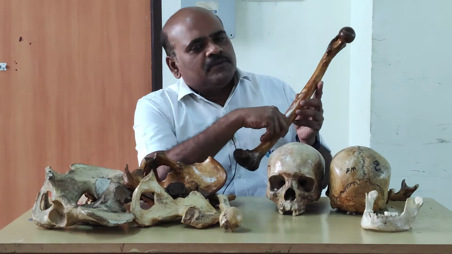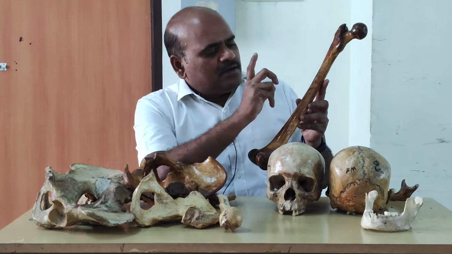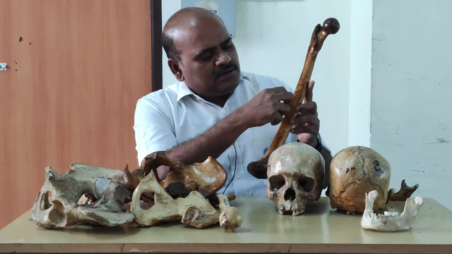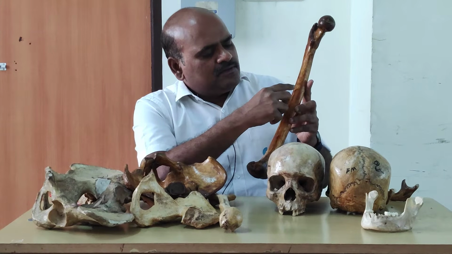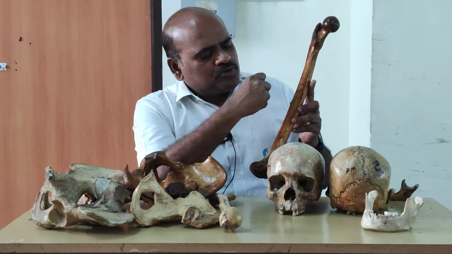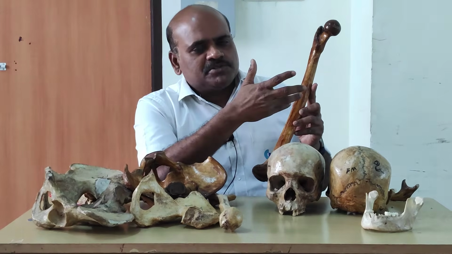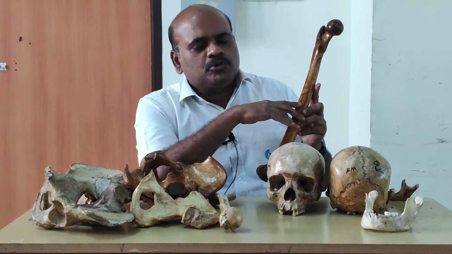Then another cause of death from the long bones is diagnosis of drowning death based on the diatom test. We have to scoop out the bone marrow and test for species of diatoms, which is given in detail in the textbook. Please go through that.